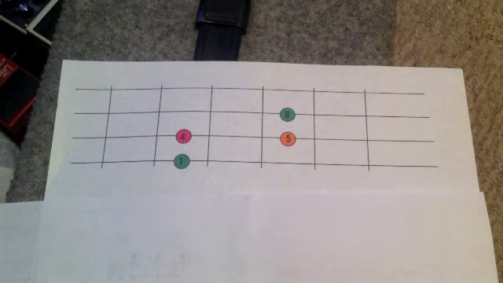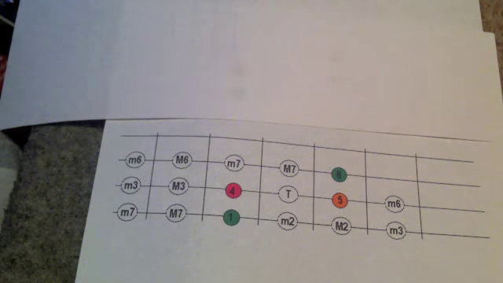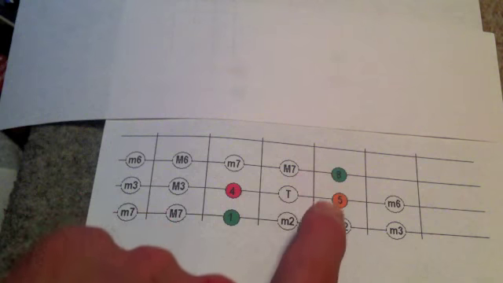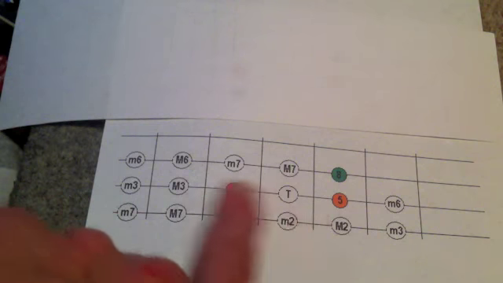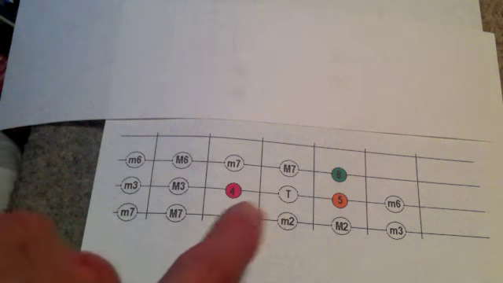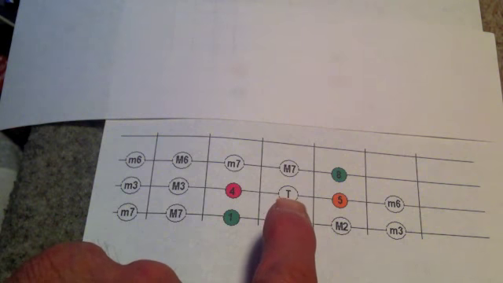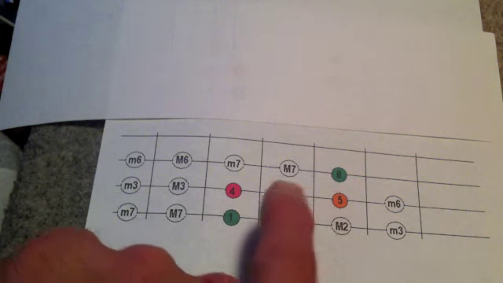So let's move on to the next one. So this shot's got quite a bit more going on. But I wanted to keep the 1, the 4, the 5, and the 8, and we are going to look at how all of these other notes relate to those other notes there. Now remember the T is the tritone, so that's always right in between the 4 and the 5.